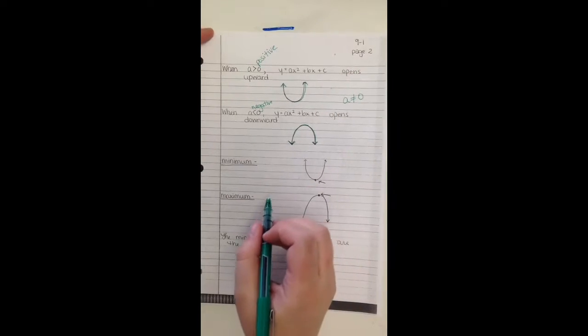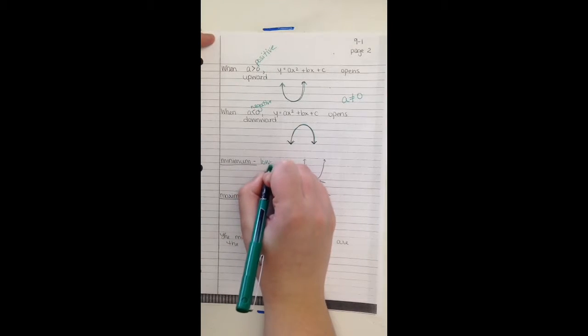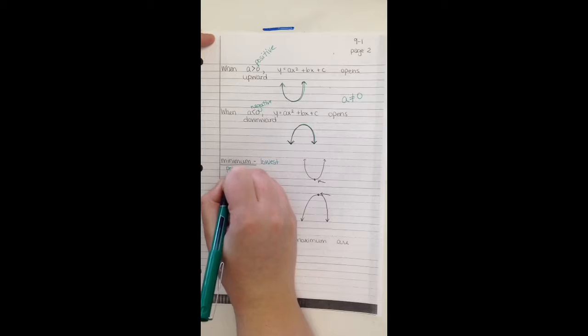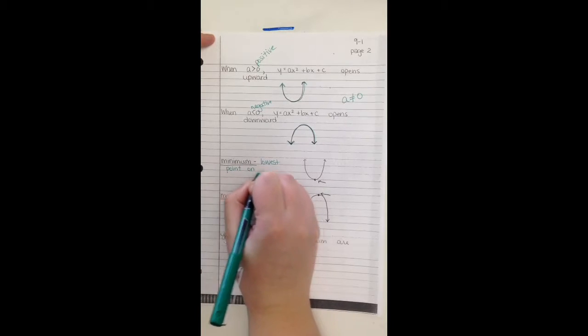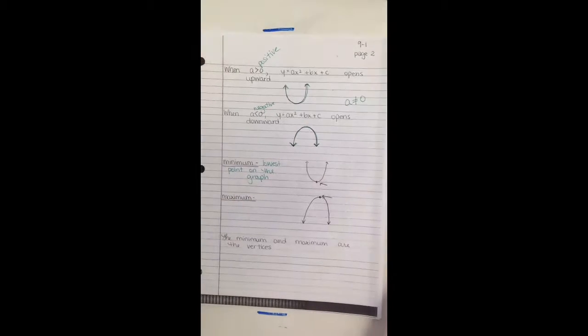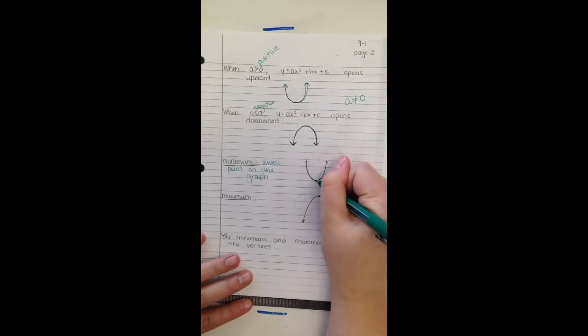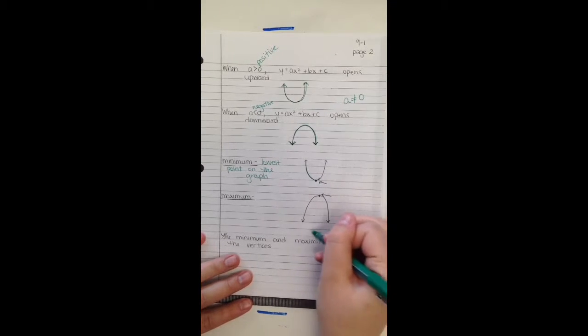Now the minimum is the lowest point on the graph. So that can only happen if our parabola opens upward, because otherwise we have more than one low point.